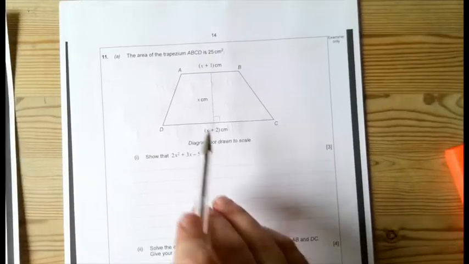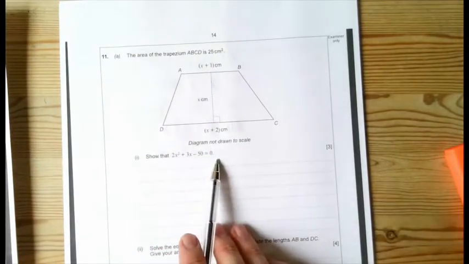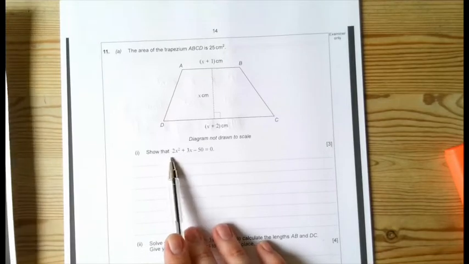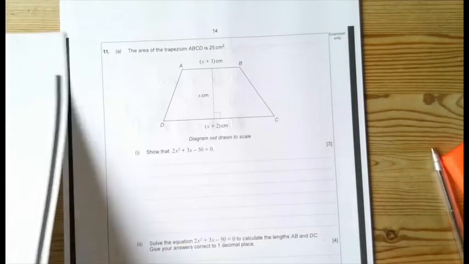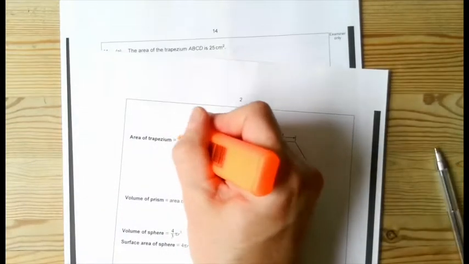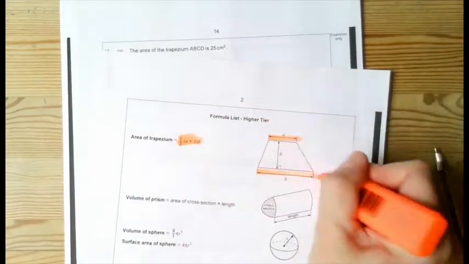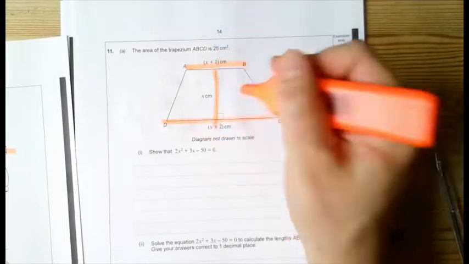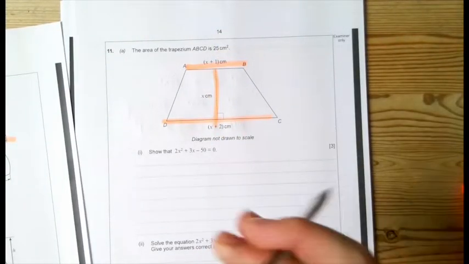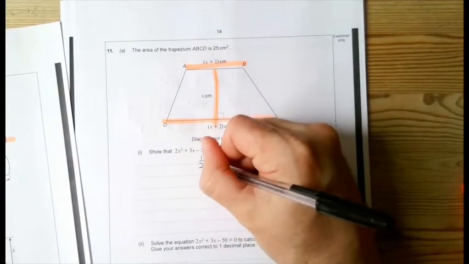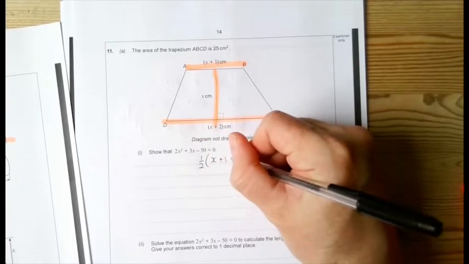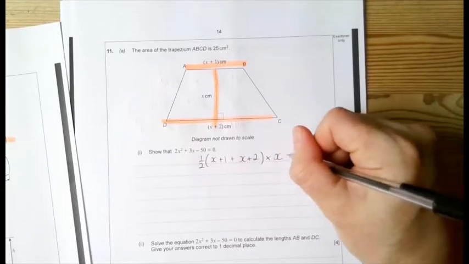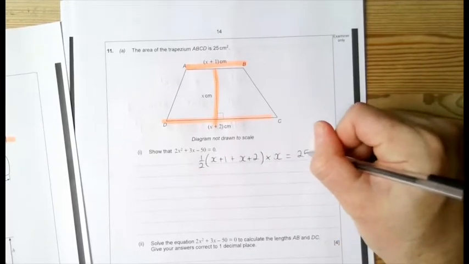Over the page, it says the area of a trapezium is 25 centimetres squared. Then it goes and puts in all these measurements here, and it says show that 2x squared plus 3x minus 50 equals 0. Well, that means I'm going to use this formula here, where I look at the parallel sides and I times by the height. So literally exactly the same format as the formula sheet here. Lovely. So we're going to say a half of the parallel side, so x plus 1 plus x plus 2 times by the height, so times by x, is equal to the area, is equal to 25.